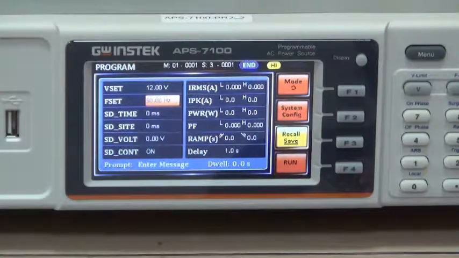Set overlapping dip waveform conditions. Turn knob to SD time and press Enter. Input 2 millisecond and press Enter to set overlapping dip waveform width as 2 milliseconds.